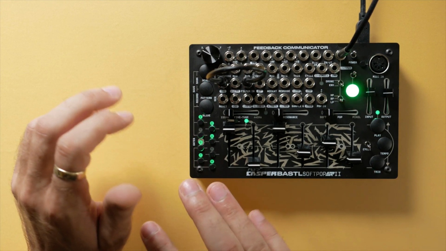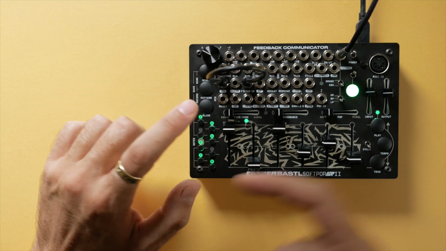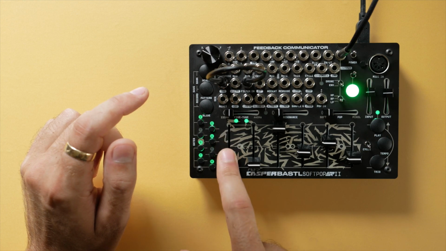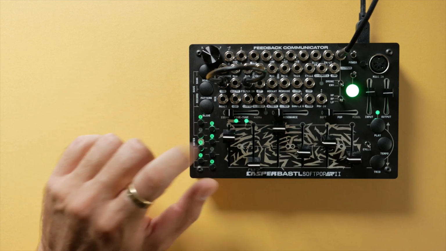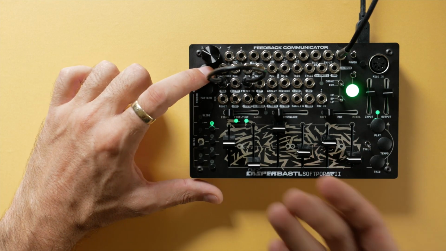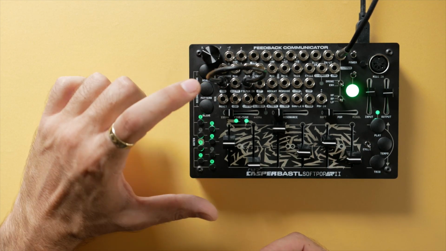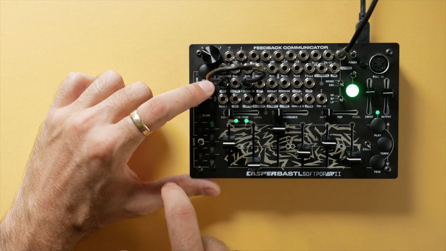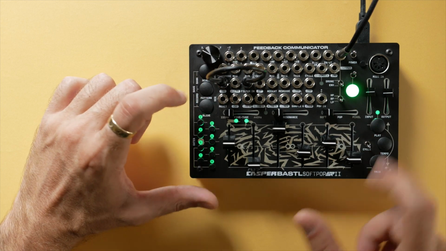Anyway, we can record notes in like this, and as I said before, these will all be quantized to a scale due to the internal quantizer. But you can also choose different scales, which is really cool. So I can play the same pattern, for example. Let's say I press pattern number 2.